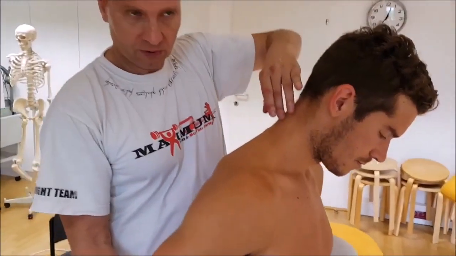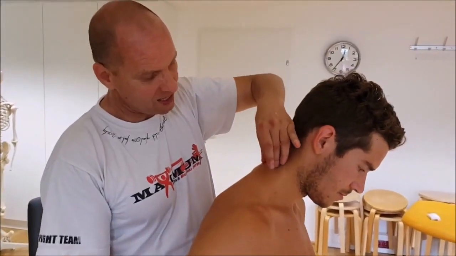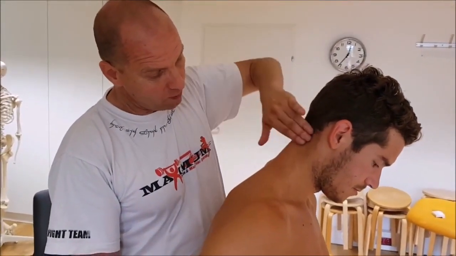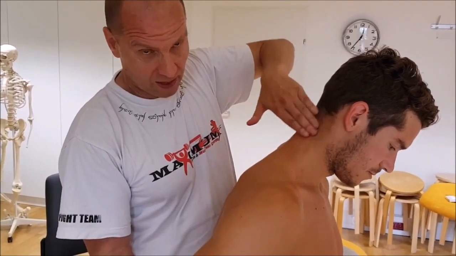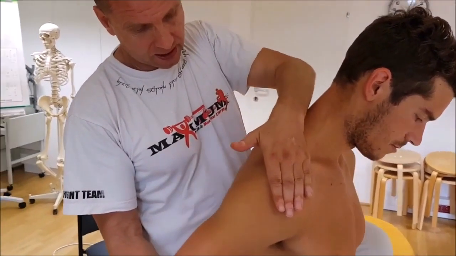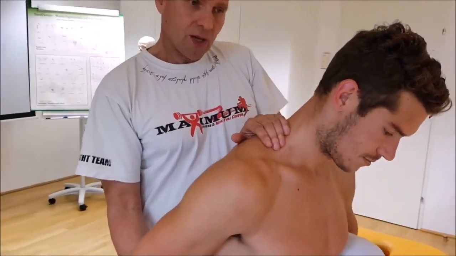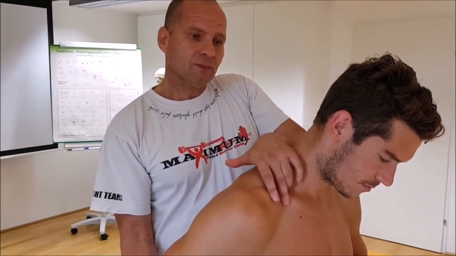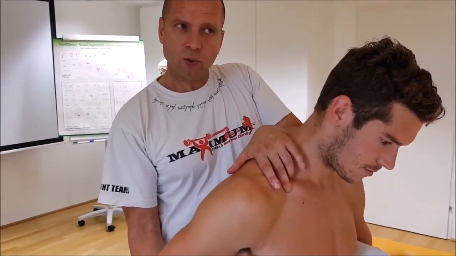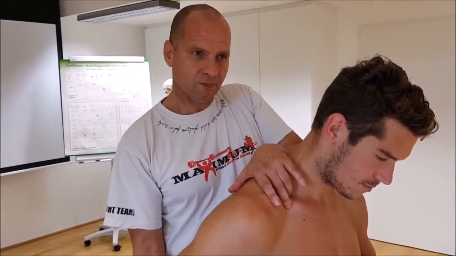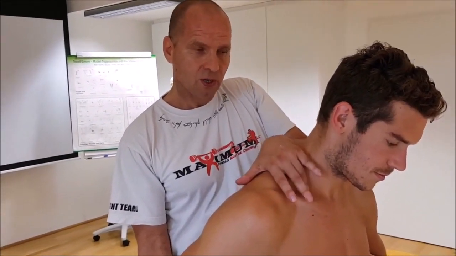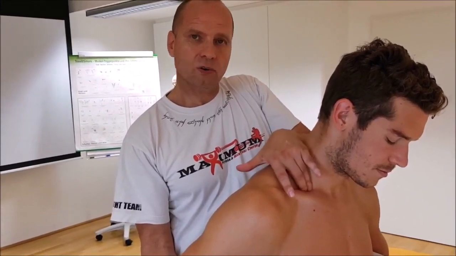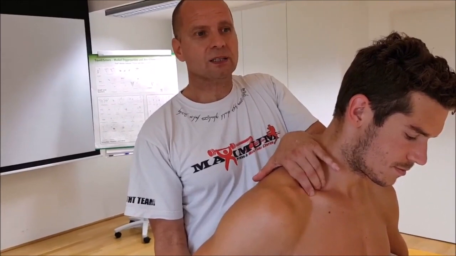Before we treat myofascially, in a little moment we return briefly to the clavicle. This is an important intermediate step. We try to release possible small subluxations in the clavicular joints.